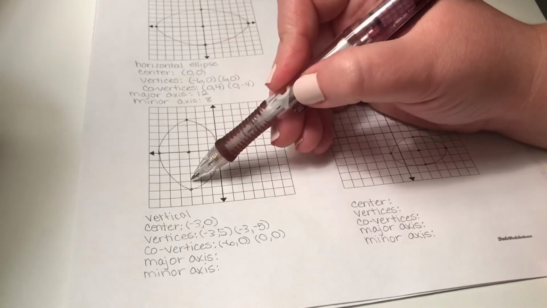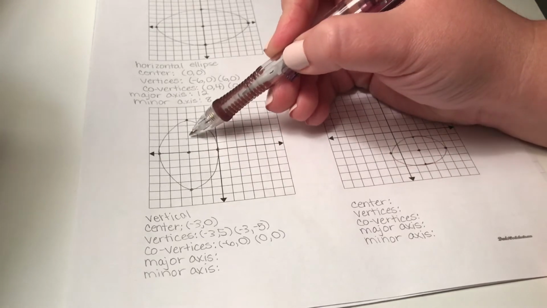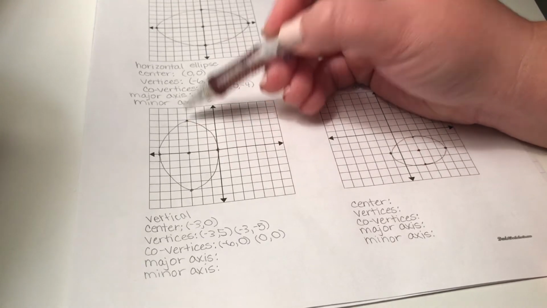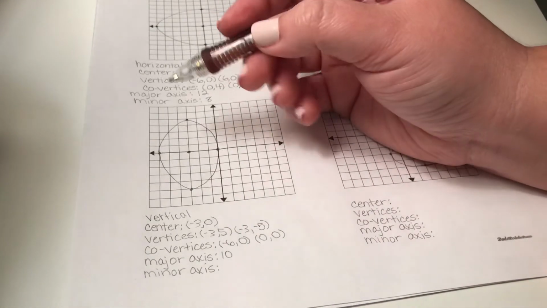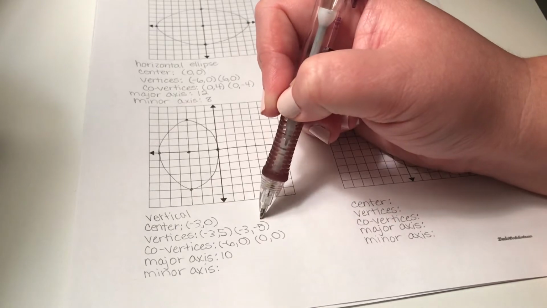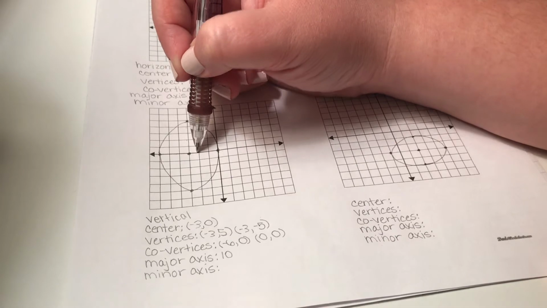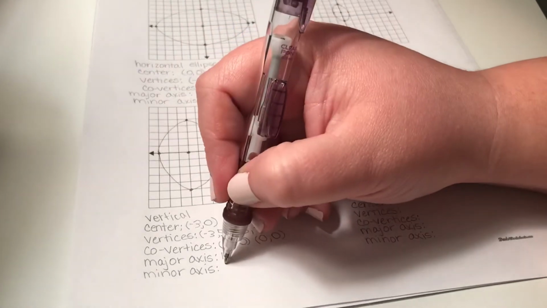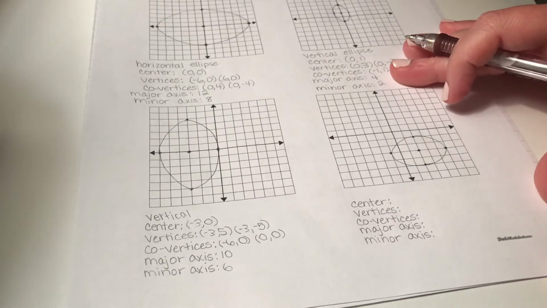All right, now I need to describe the length of my major axis and the length of my minor axis. So 1, 2, 3, 4, 5, 6, 7, 8, 9, 10. Length of my major axis is 10. And that also makes sense since we went from 5 to -5, right? And then my minor axis, 1, 2, 3, 4, 5, 6. The length of my minor axis is 6.